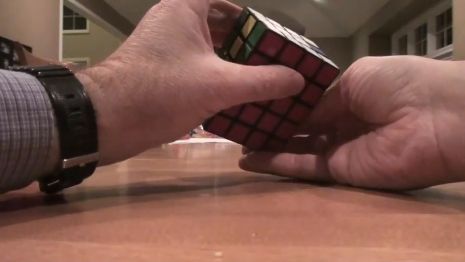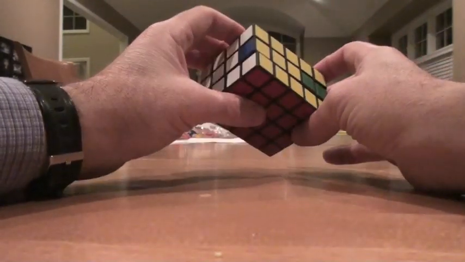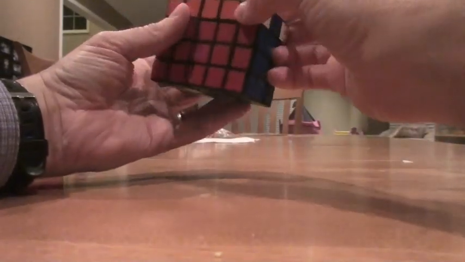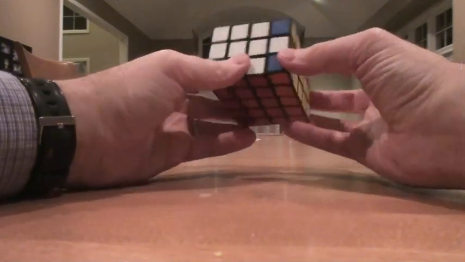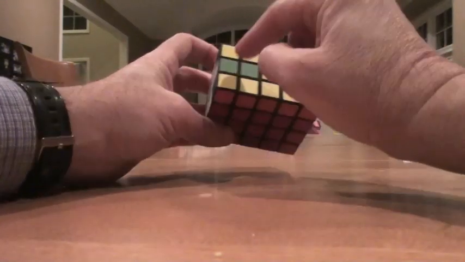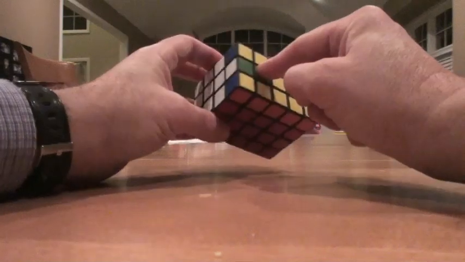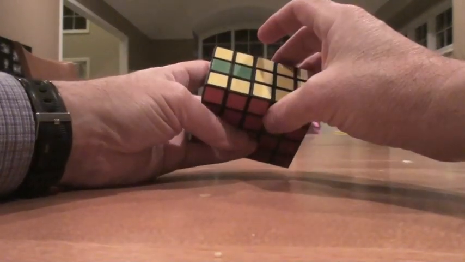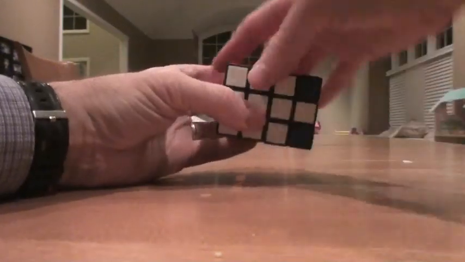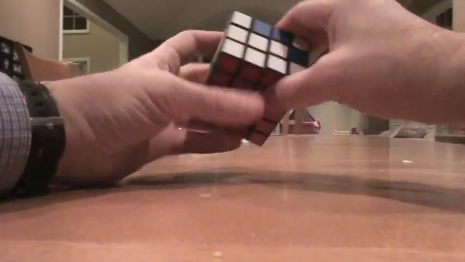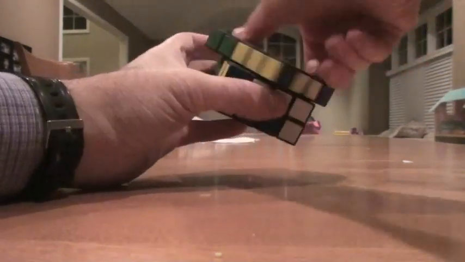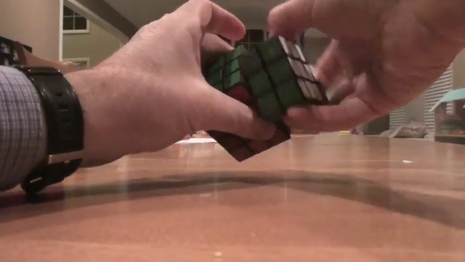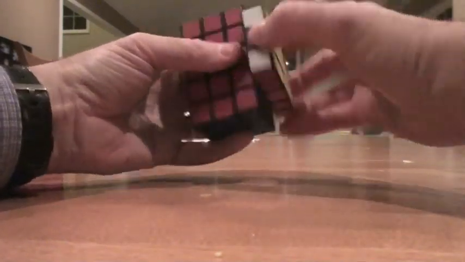So let's see. Let's go like this. If we go like this, I can actually put this parity back in. So this will switch with this. Now it's going to create parity at right angles here, but let's see what happens if we put these both in. So 2u, 2r, split it here, 2f, and just 2u, 2f, 2r, 2u, finish with a 2f. Then we might as well turn this back.